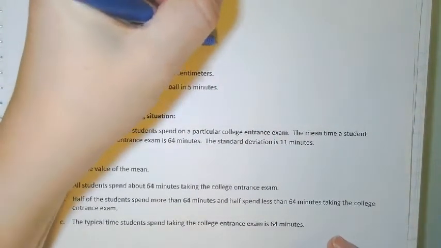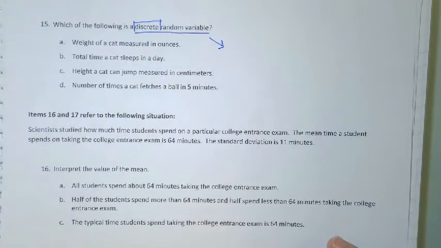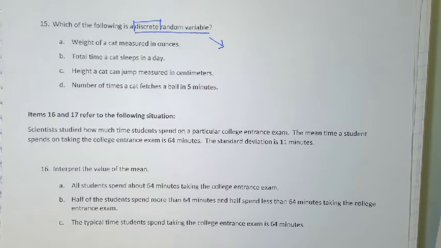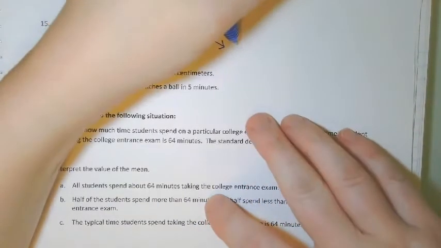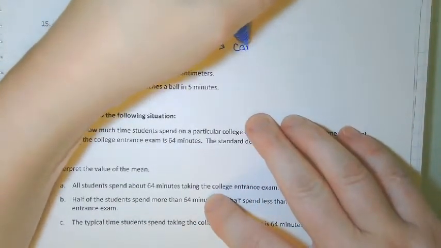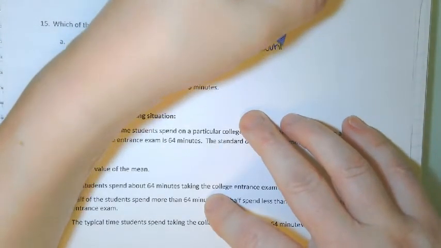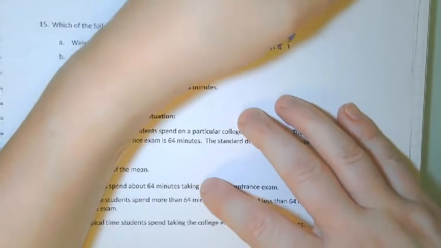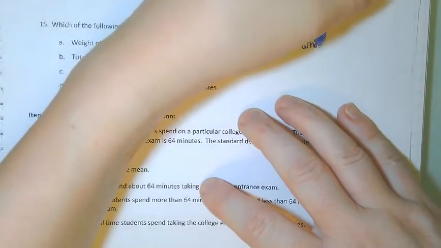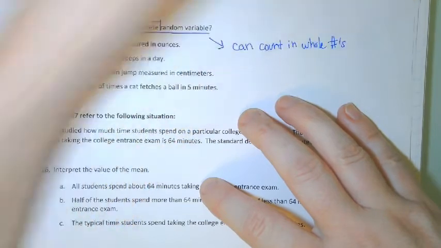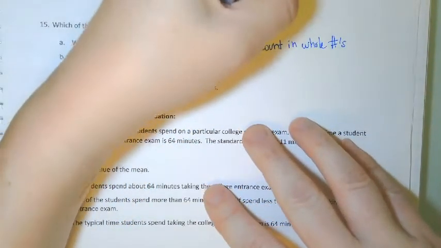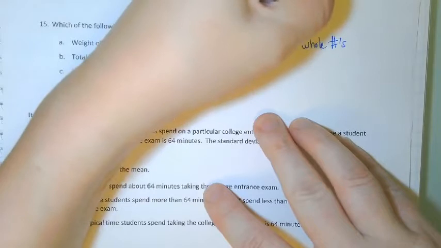So something that is a discrete random variable is something you can count and come up with an exact value. One easy way to think about it is it has to be something that you can count in whole numbers, usually, or you can count it on your fingers.